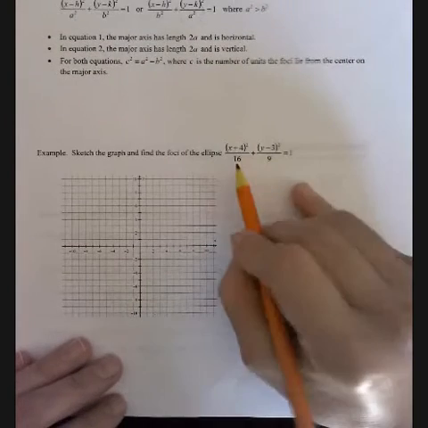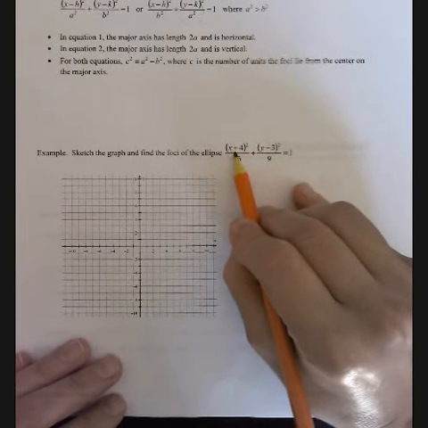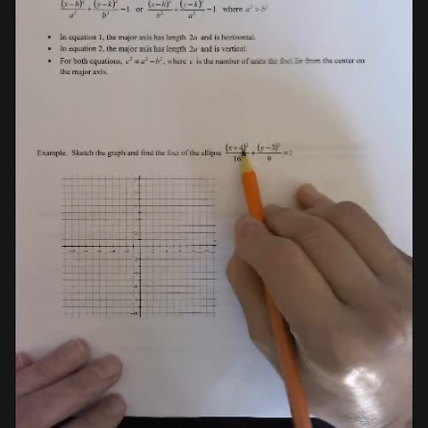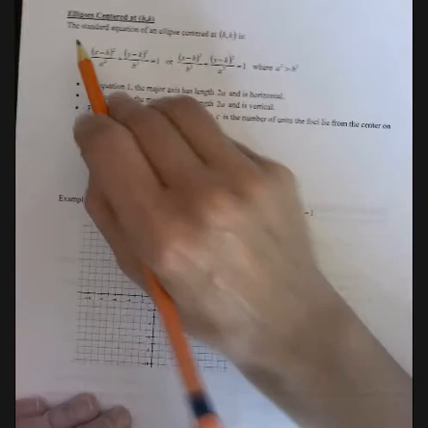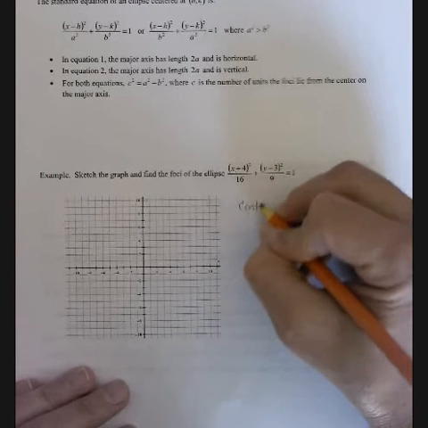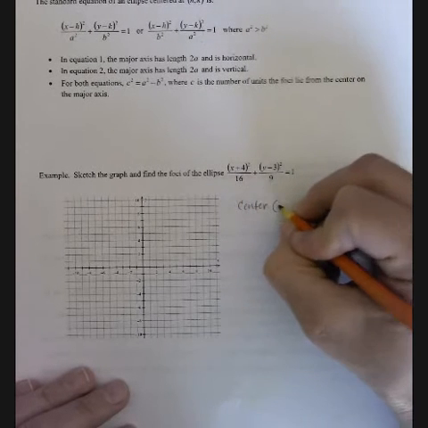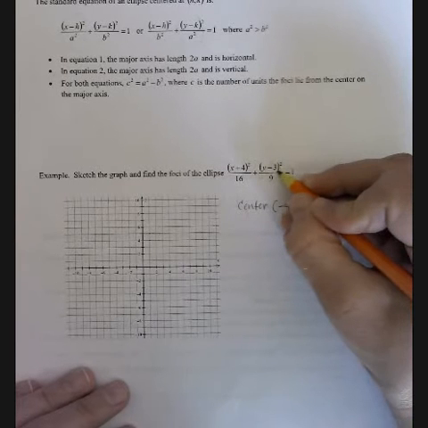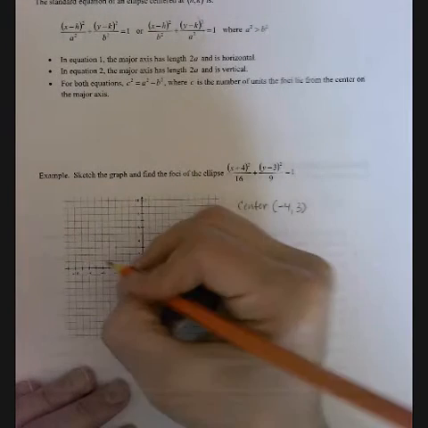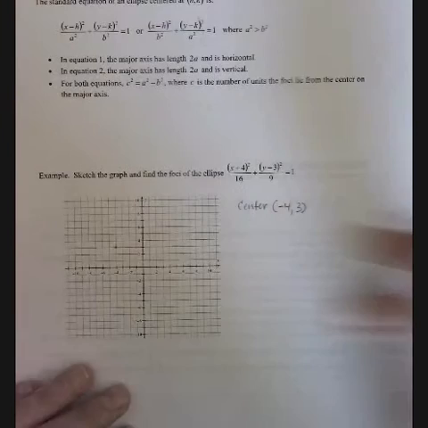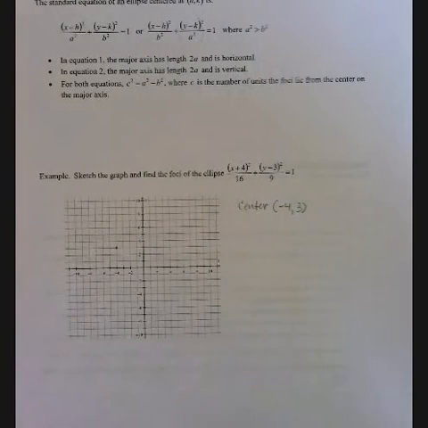So in this first example, (x plus 4) squared would correspond to h being negative 4. Notice these are both subtraction here, so we take the opposite sign, negative 4. And (y minus 3) squared would mean k is 3. So the center is (negative 4, 3). That's all similar to when you graph circles back in college algebra, right? Same idea.